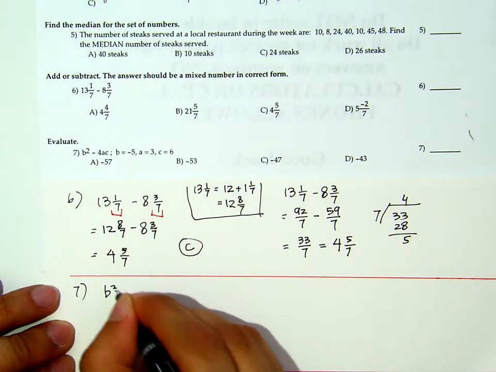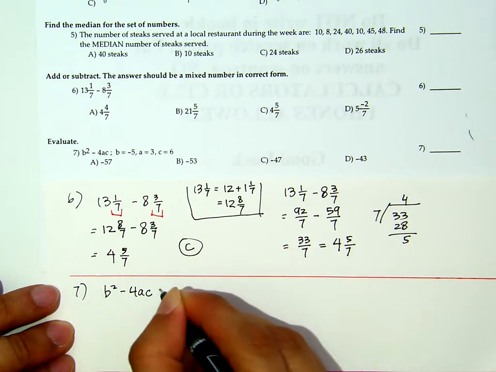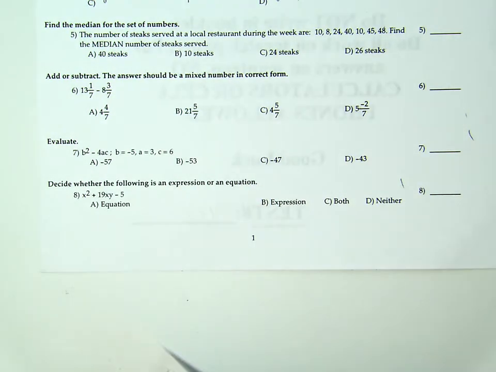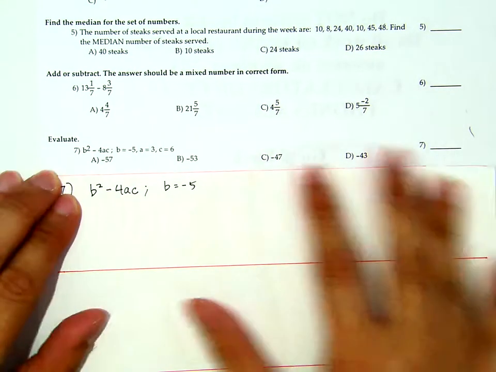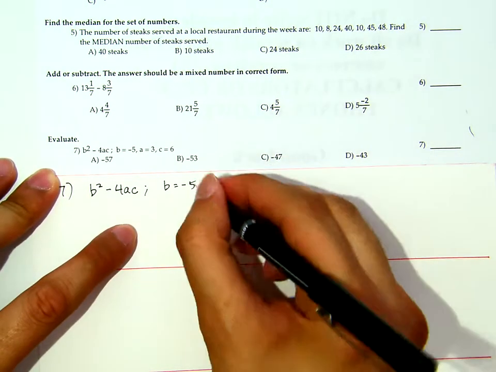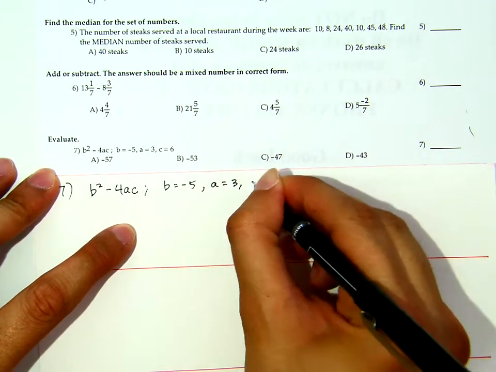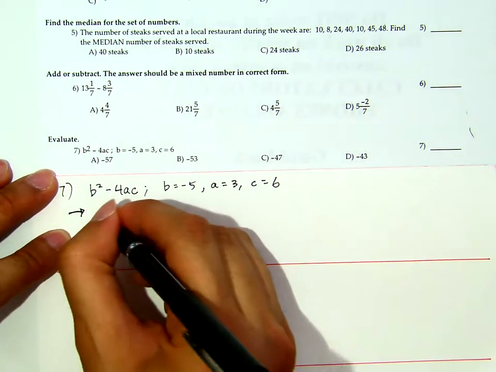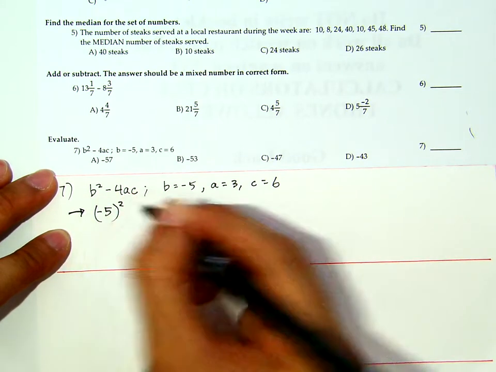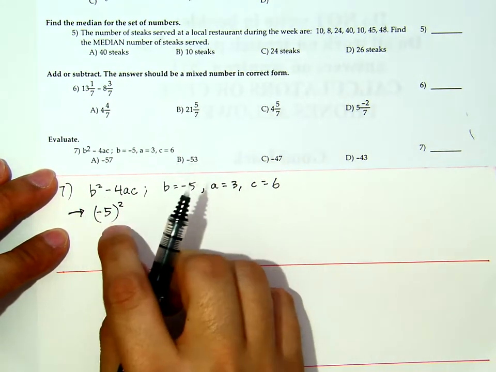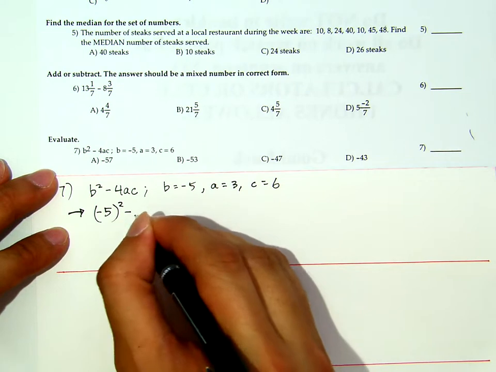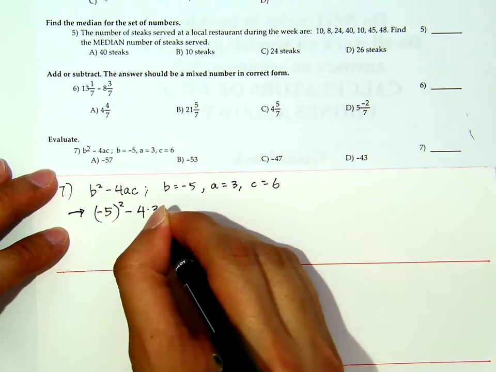Evaluate b squared minus 4ac for b equals -5. Let me fold this so that it doesn't confuse you. And a is 3, c is 6. Now if I plug in the numbers, then I will get (-5) quantity squared. Don't forget those parentheses. You are squaring the b, which is -5. Without parentheses, you are squaring the 5 only. Okay, let me continue. Minus 4 times a times c.